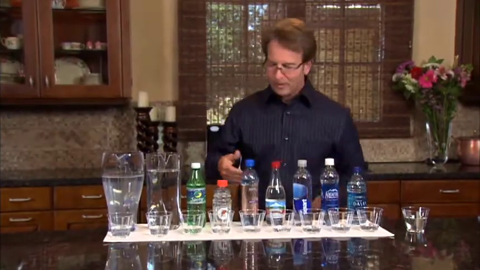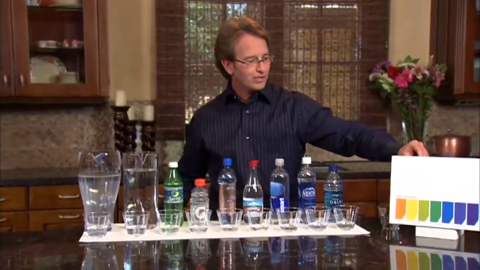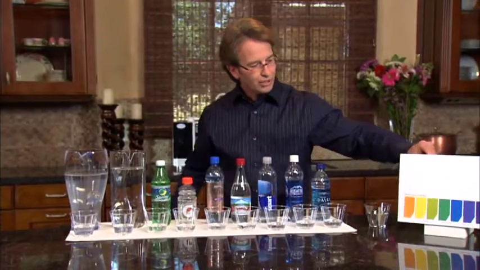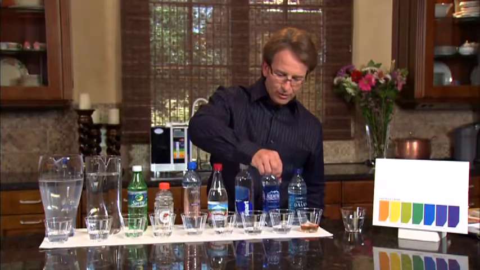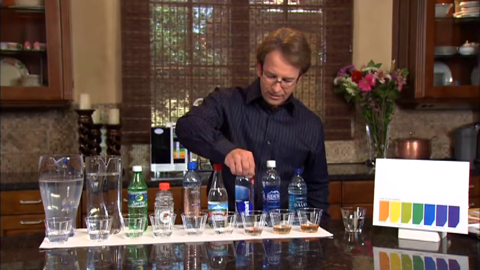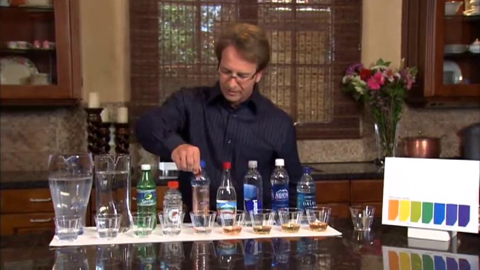The next property I'm going to show you of the water is we're going to go over here and test these waters for the pH of the water. So pH stands for potential hydrogen. And we have a little chart here where I'm going to show you, and we're going to put a few drops in these waters. And we're going to show whether they are on the acidic side or the alkaline side. And we'll just put a couple of drops in each one of them.